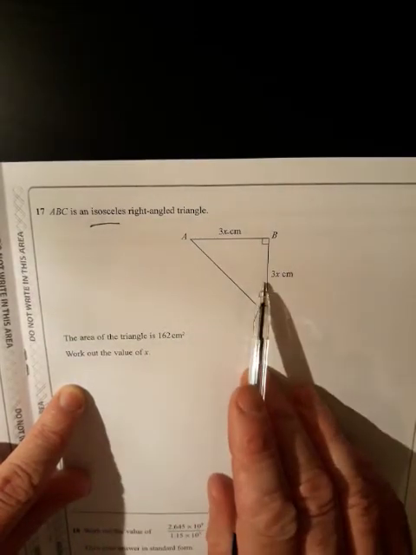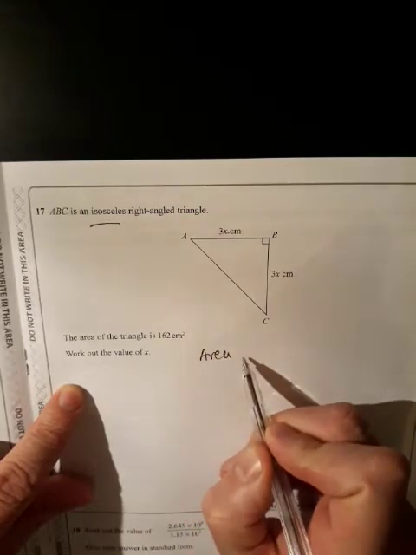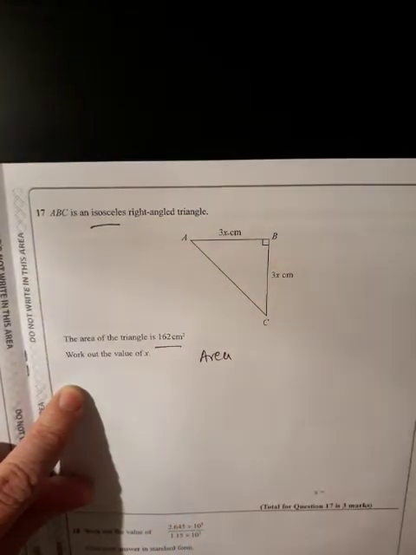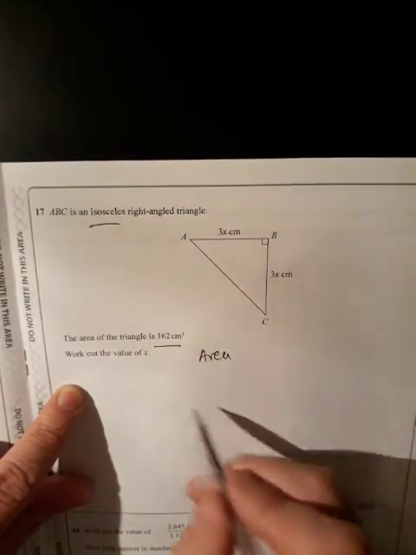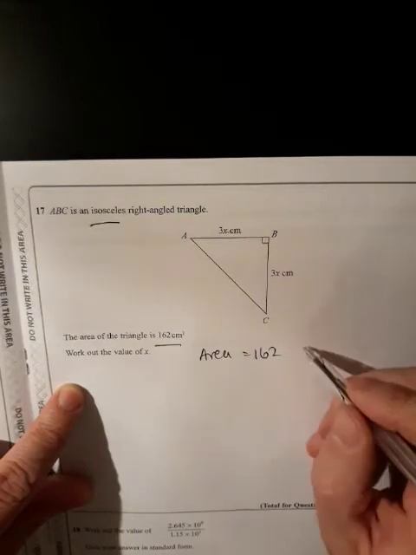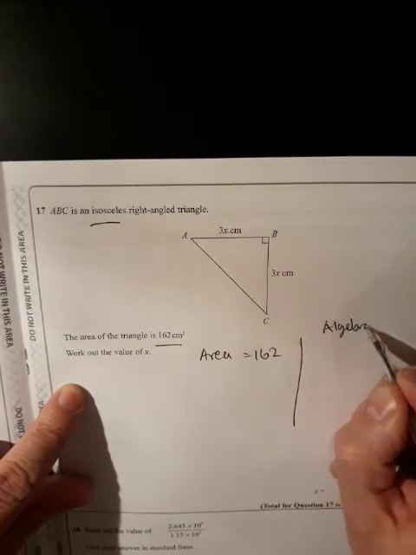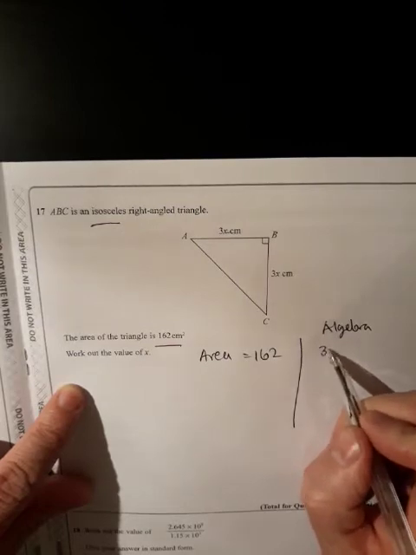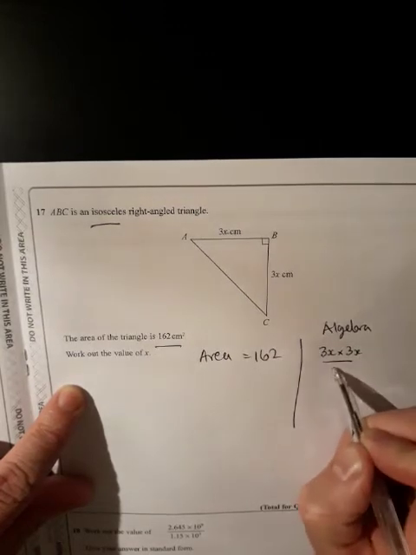We know the area is 162. What would it be in algebra? Area is 162, that's the numerical number for it. If we look at algebra, that would be base 3x times height 3x divided by 2.